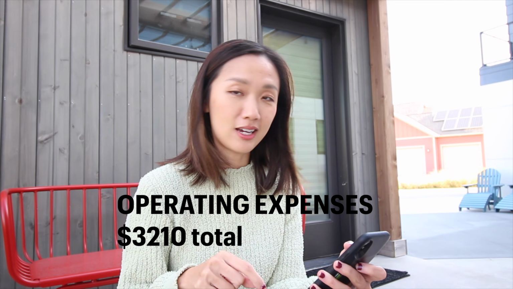Taxes wise, those are held by Airbnb and remitted on our behalf. Airbnb also takes a 3% commission. Because taxes and commissions don't come to my bank account, I'm not really counting these into my calculations. And that brings our total operating expenses for the entire season, December through April, to $3,210.